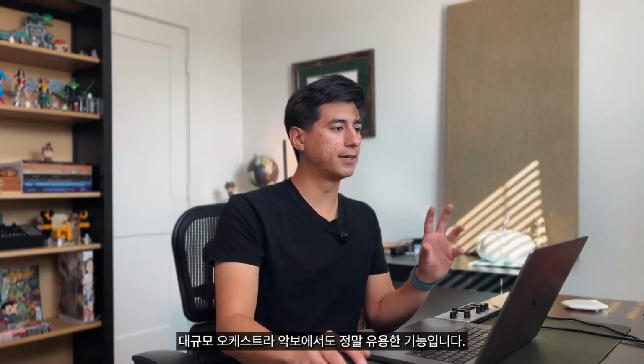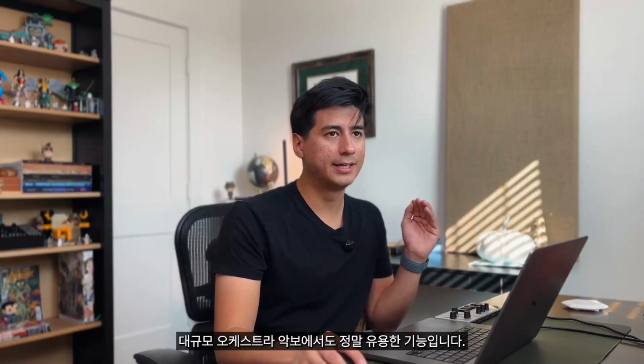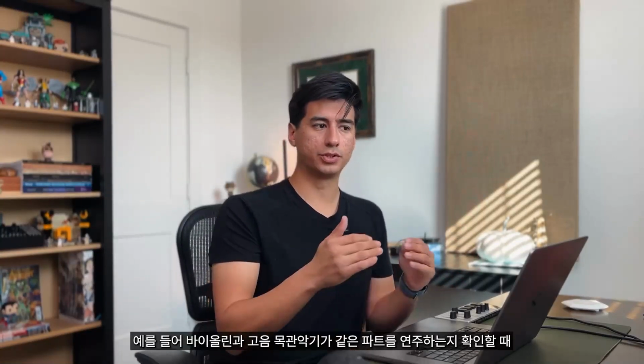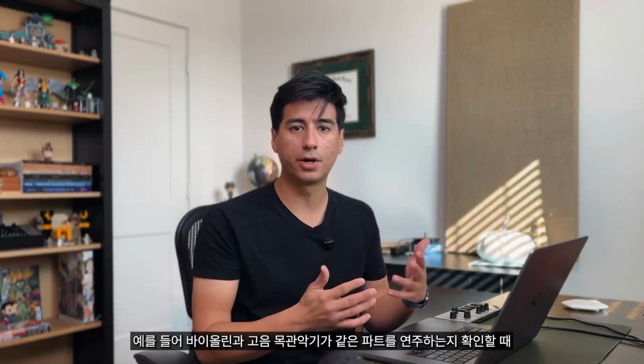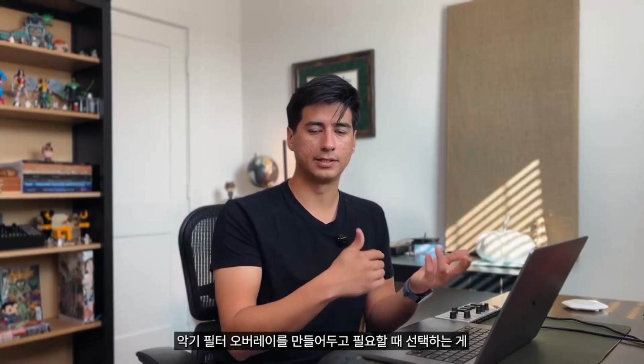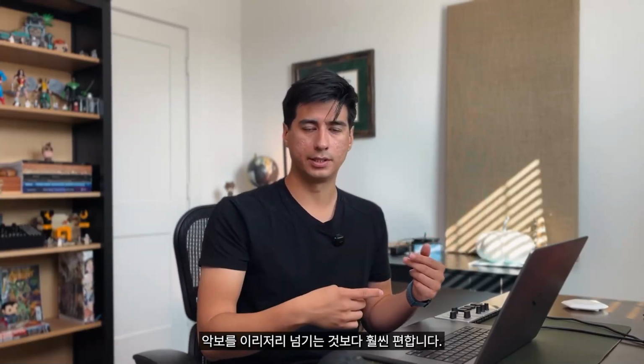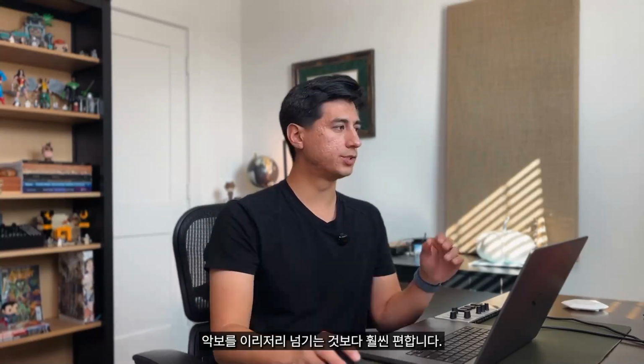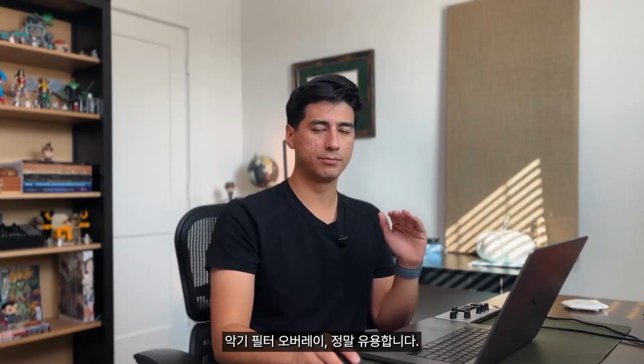But this is something that I find very helpful, even in large orchestral scores, when you're trying to make sure that, say, the violins and the high woodwinds have the same part or something like that. It's easier to just make an instrument filter overlay and then select it when you need to, rather than trying to jump around in the score back and forth just to make sure everything is right. So the instrument filter overlay, super helpful for me.